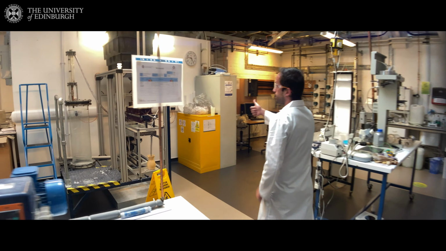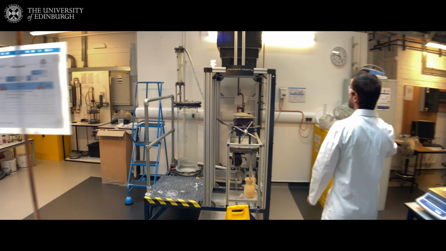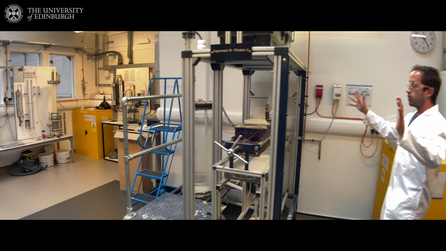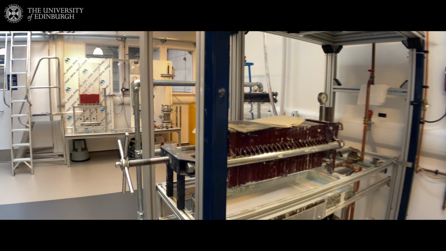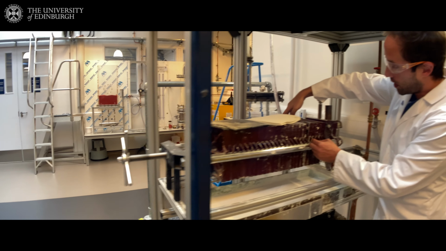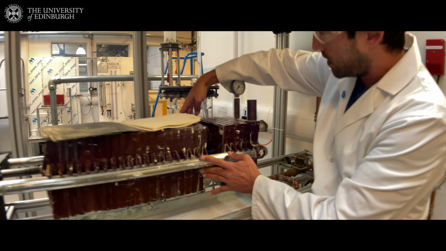We have filtration 2 here, a little bit more pilot scale, bigger than the one you saw earlier. Here are our plates.